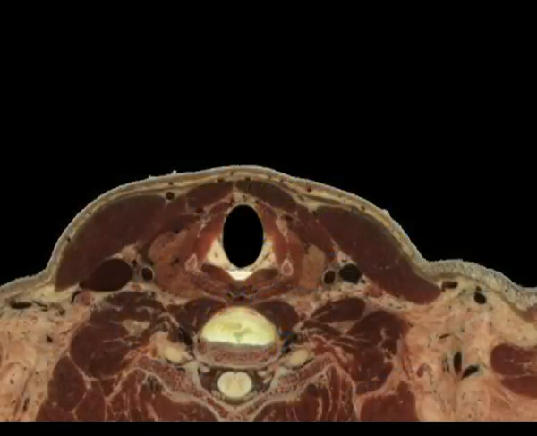In the cross-sectional view at the level of the cricoid cartilage, the top of the screen represents the ventral side of the neck. The trachea is represented as an ovoid structure anteriorly. The pretracheal muscles are seen anterior to the trachea. The thyroid gland is seen on either side of the trachea.